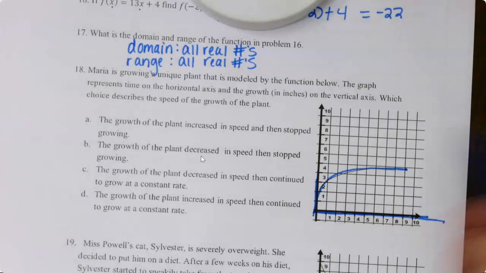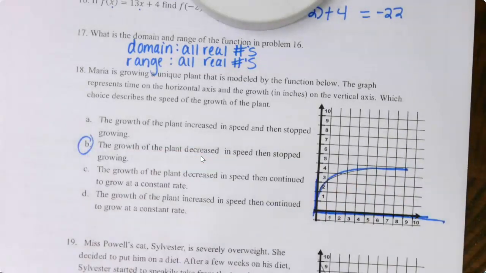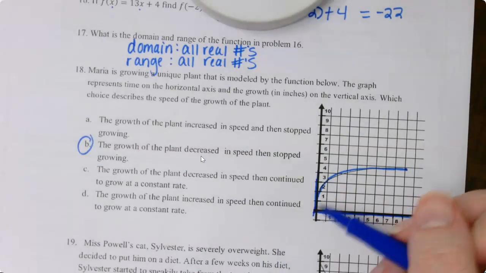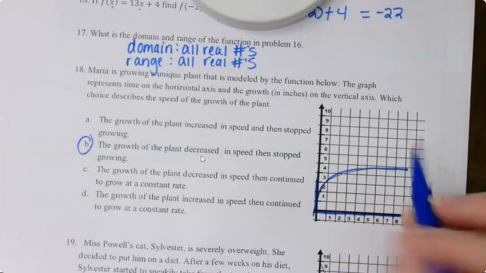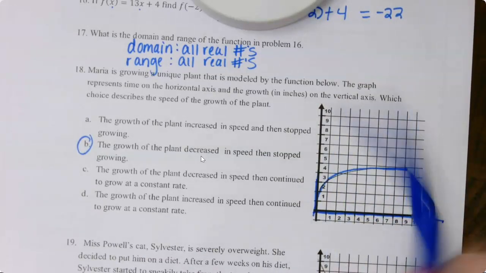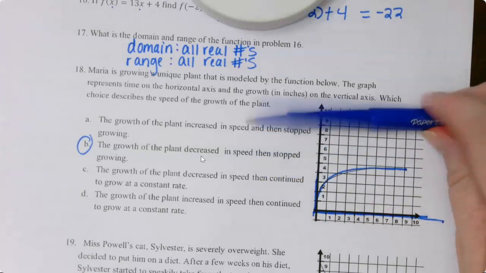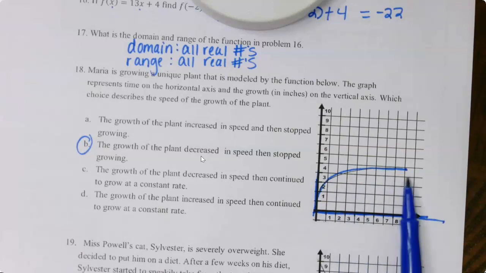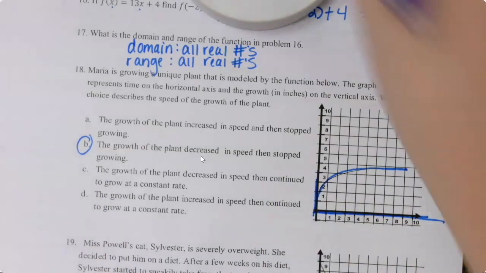So the best answer choice would be B. The growth of the plant decreased in speed. So you're not going up in speed. When we get to this 4, time's still passing by, but the speed of the growth is not increasing. So it's kind of staying stagnant here. So the growth of the plant decreased and then stopped growing. Number 19.